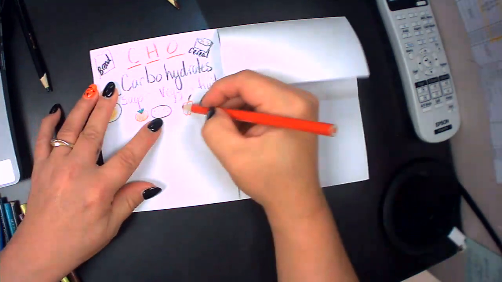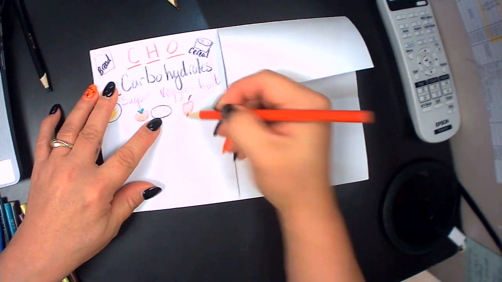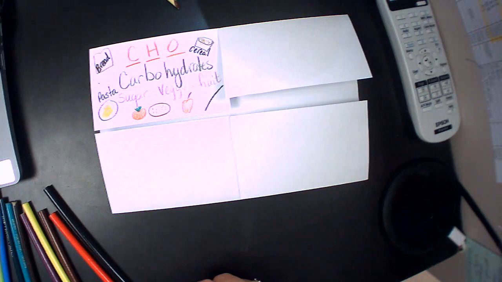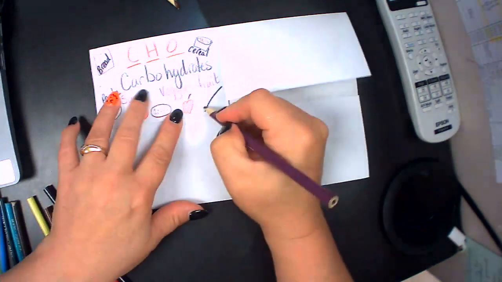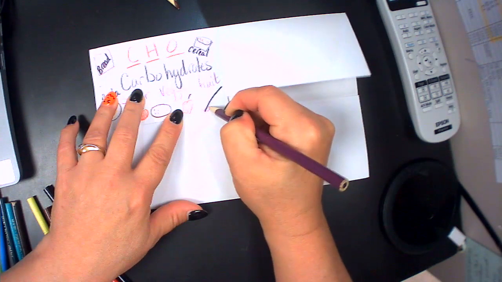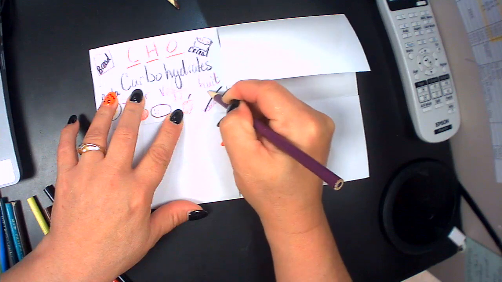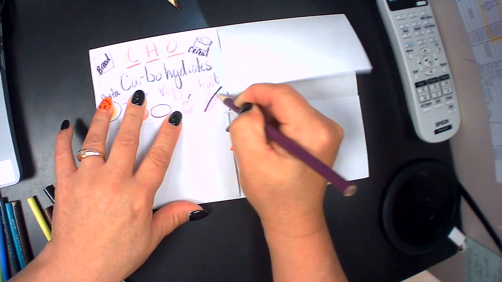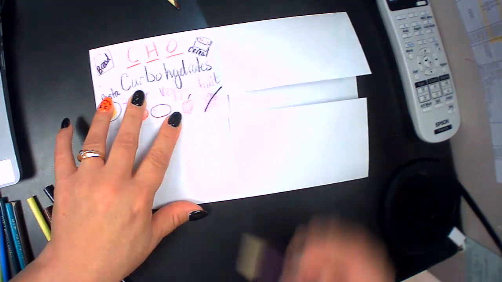That's an apple. Let's see. Oh, let's do this one. Grapes. Apples, grapes, all sorts of fruits and vegetables. Those are carbohydrates.